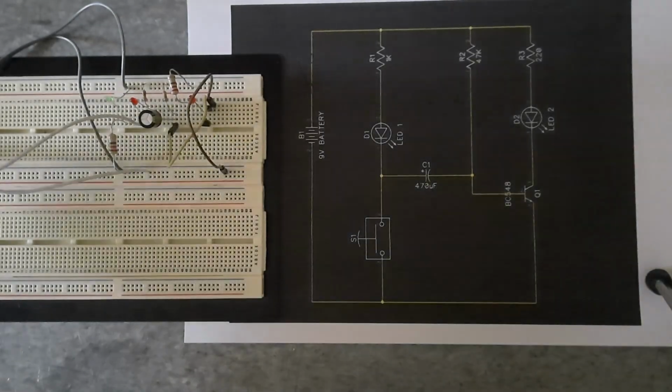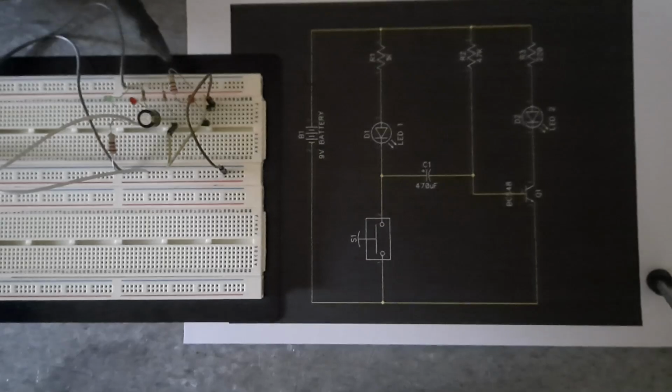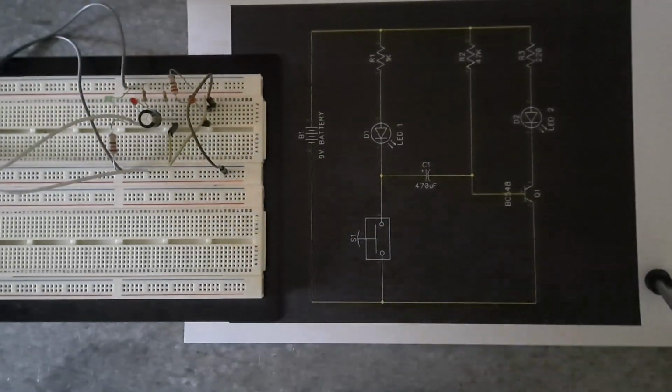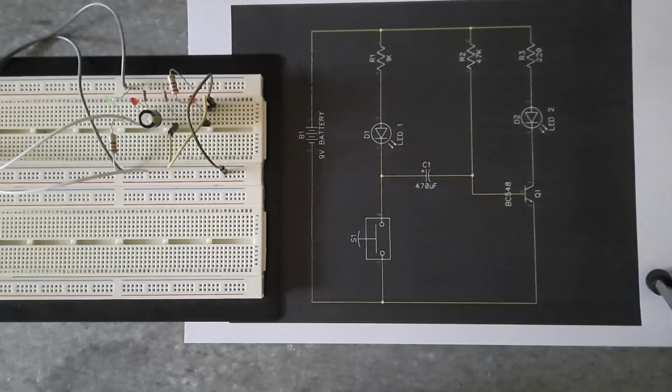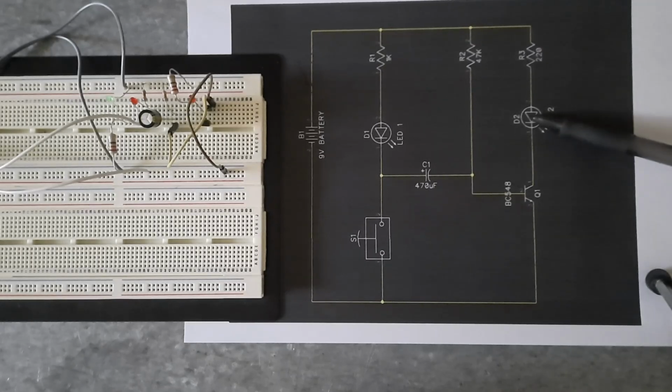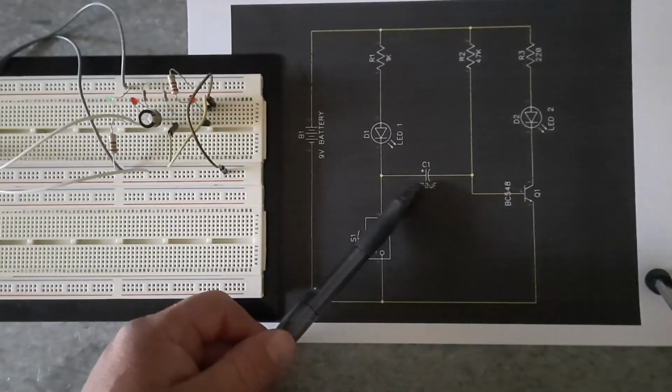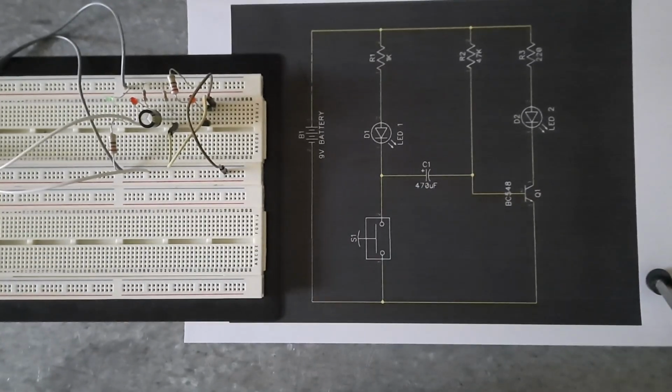Now, this is LED 1, this is LED 2, as per the circuit diagram. So when I power this thing up, what we're expecting to see is LED 2 light up straight away, as will LED 1. But LED 1 will only stay lit for a few seconds, maybe a second or two, and then it will go out, because that will mean cap 1 is then charged.